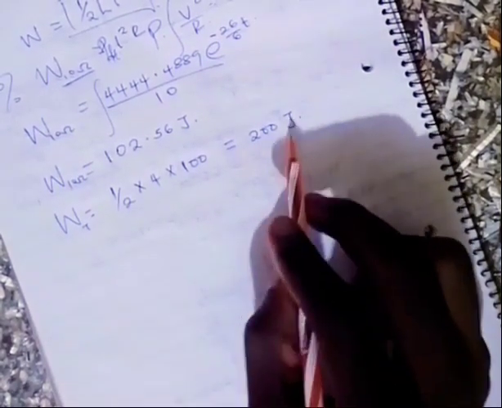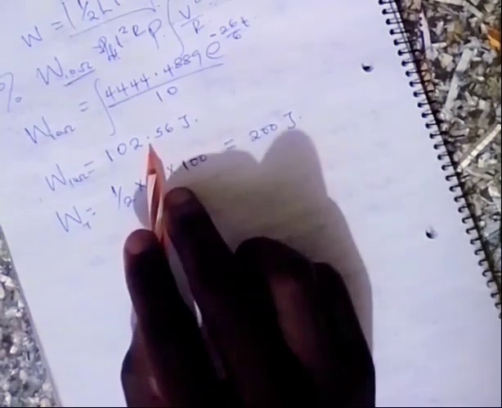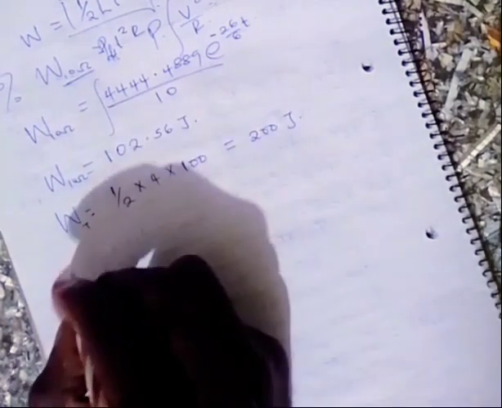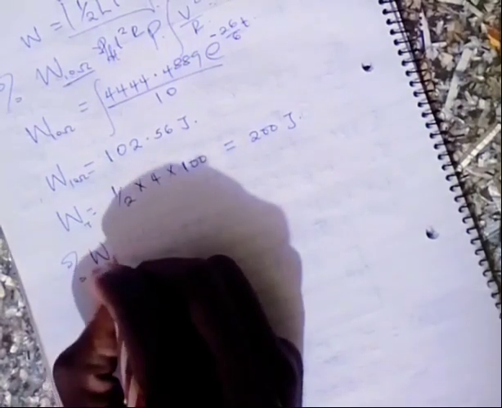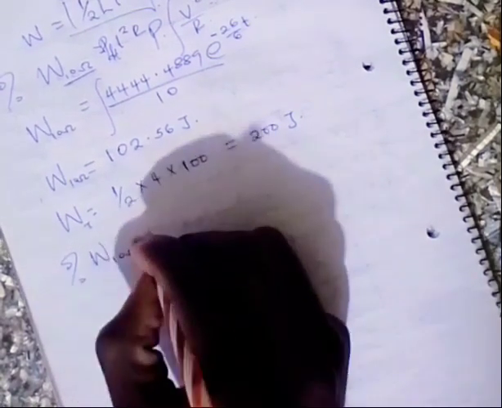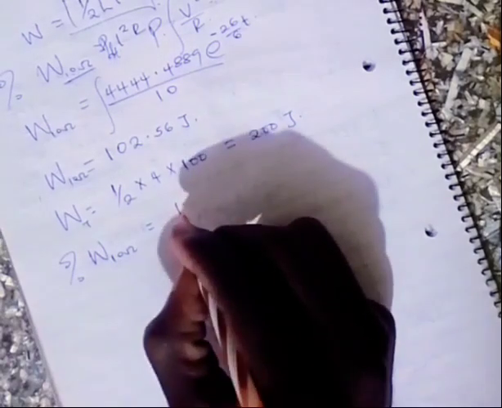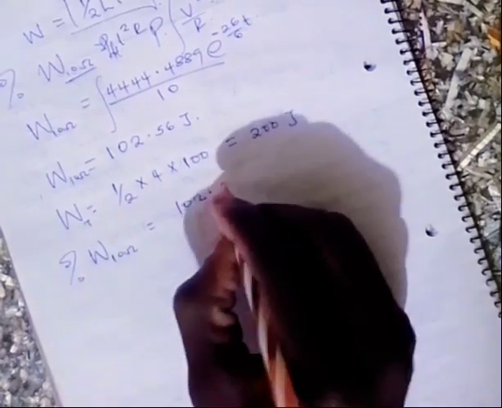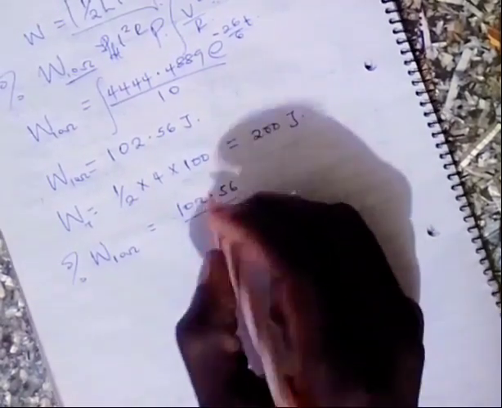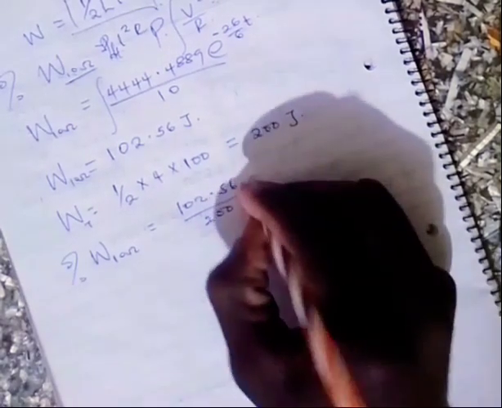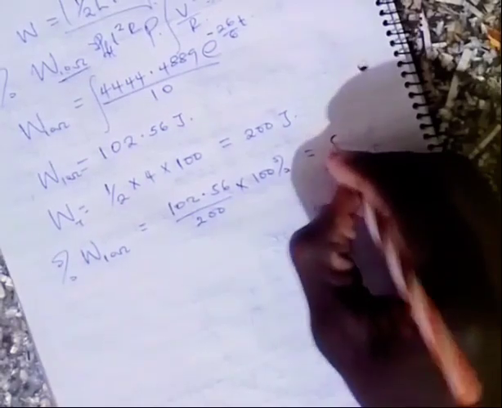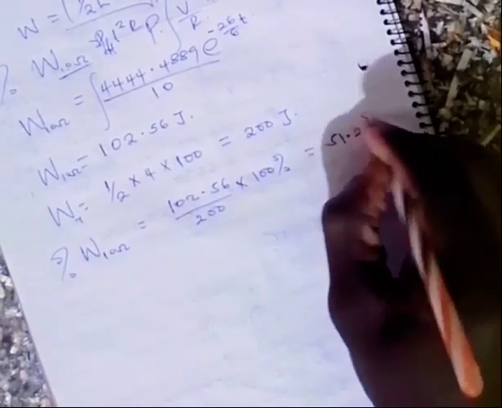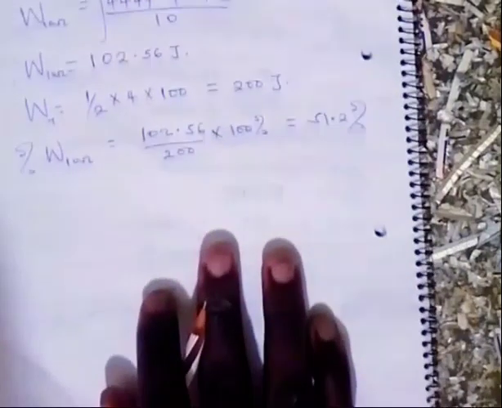So at this particular point, this is 100%. So we want to find out what percentage this is. The percentage of energy dissipated at the 10 ohm resistor will be 102.56 over 200 times 100%, which is equal to 51.2%. So this is it.